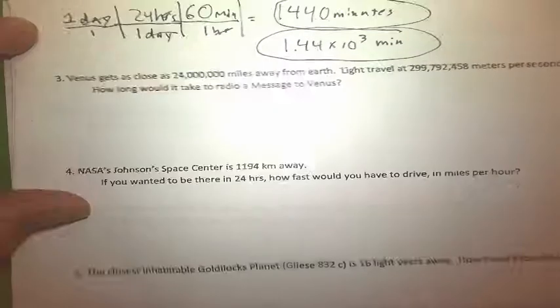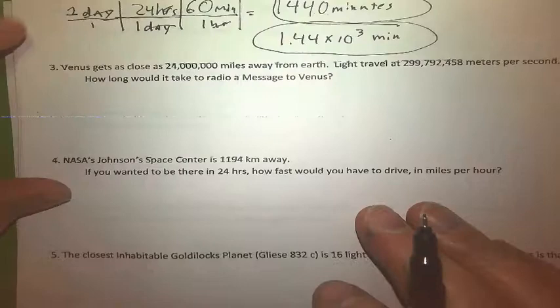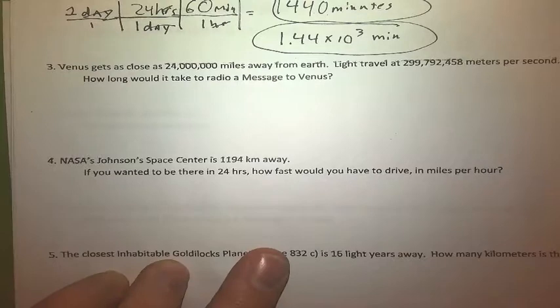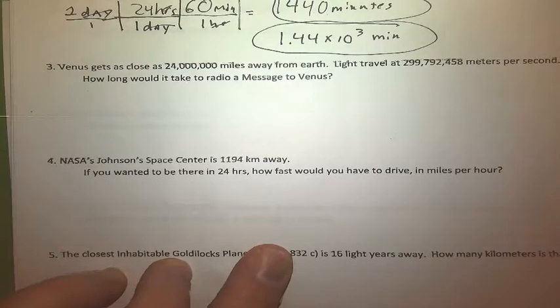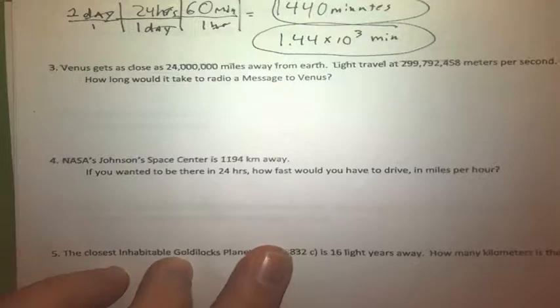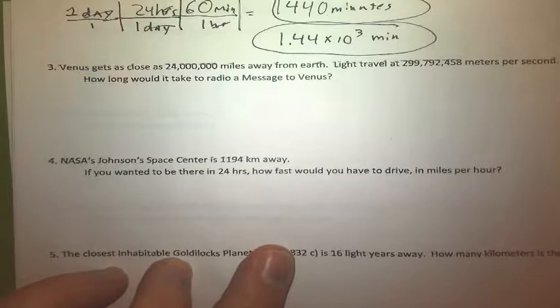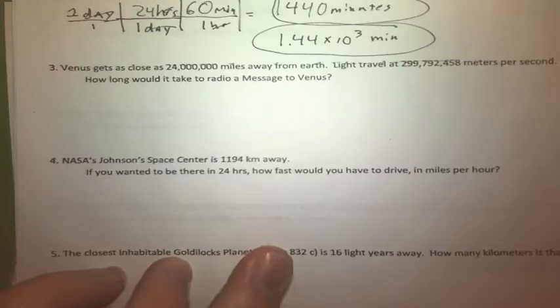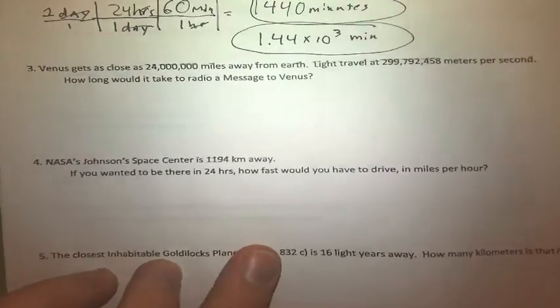Alright. Number 3. Venus gets as close as 24 million miles away from Earth. Light travels at 299,792,458 meters per second. How long would it take to get a radio message to Venus? So if you're going to set this up yourself, do that now. Pause.